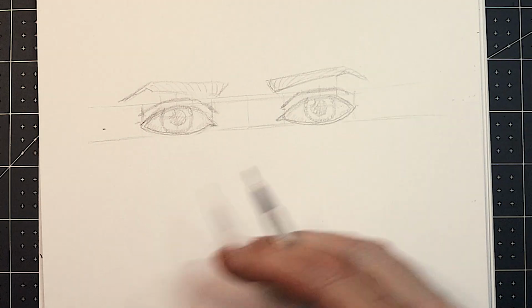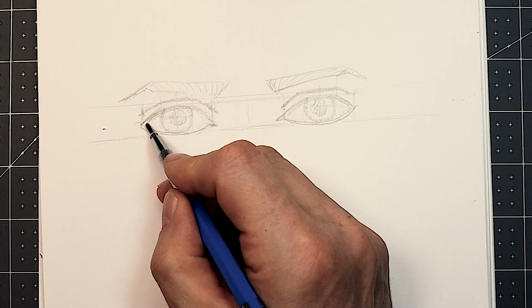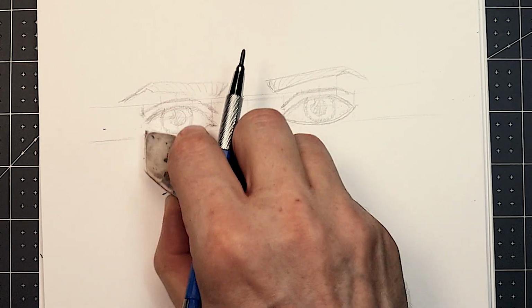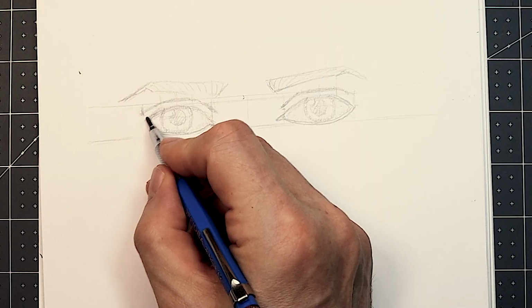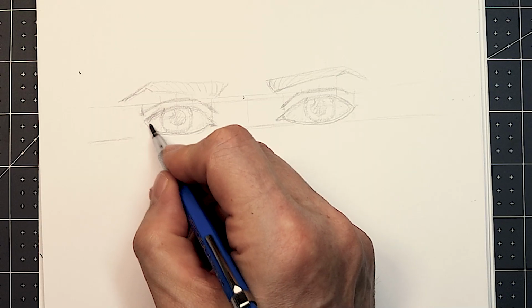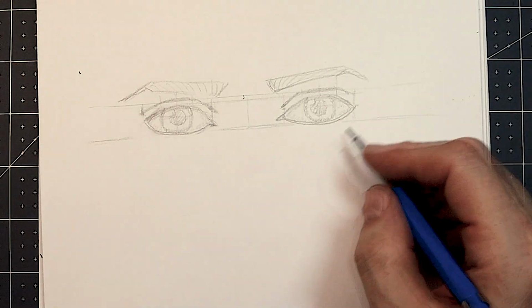Okay, so we're getting the features placed here now. This eye is a little low on the outside, looks droopy, so I'm going to clean that up, make it here at halfway. Yeah, that looks a lot better. I think that's better. Okay, and let's see.